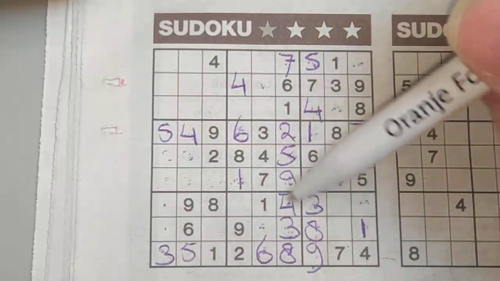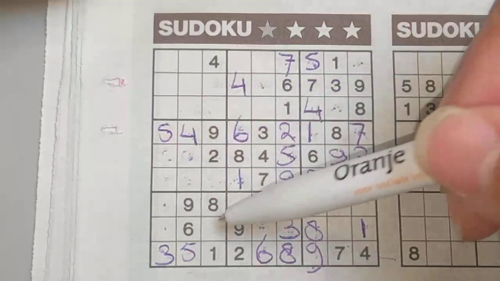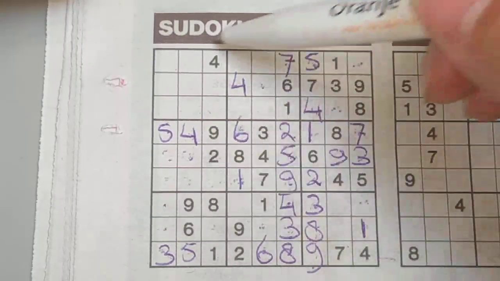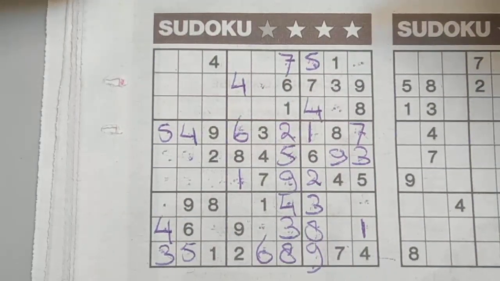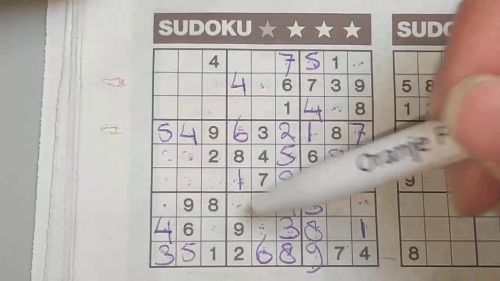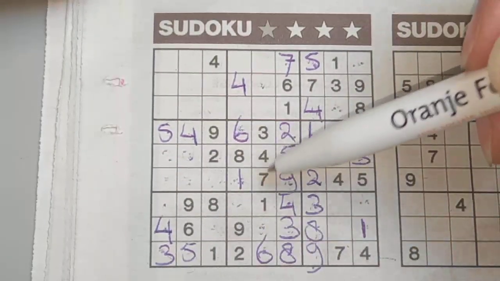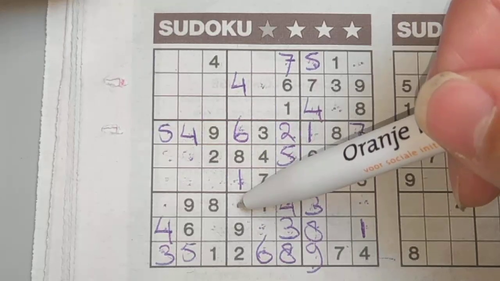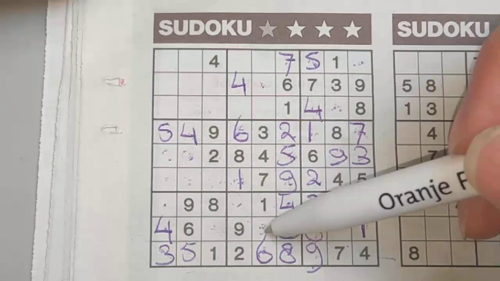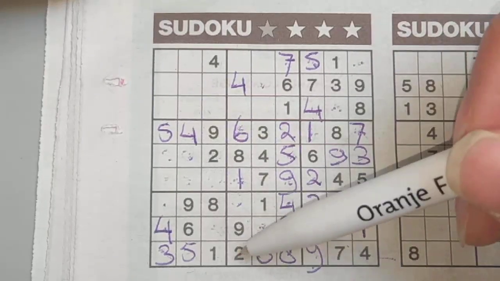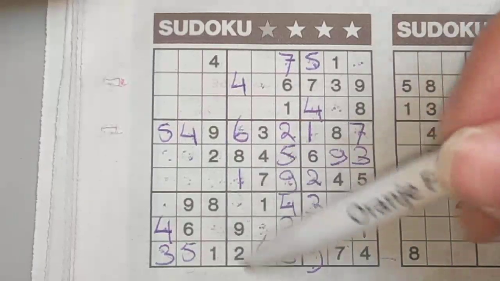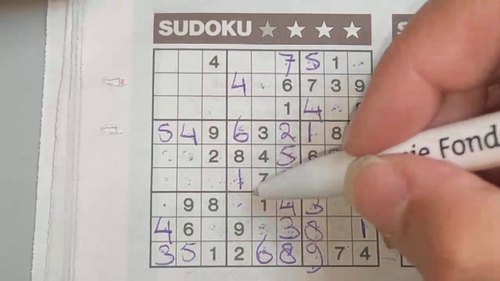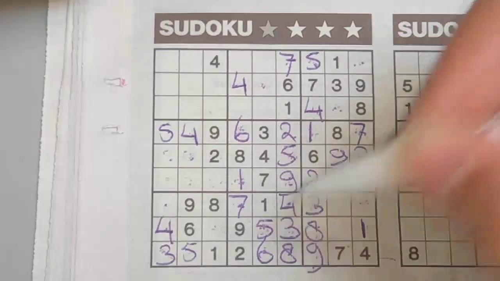4 in this row, 4 in that row, so in the row between, the only 2 places for the 4 should be here or there, but I see here 4. No 4 there, 4 should be here. These 2 numbers of this big square for the numbers 2 and 5. We have a 2 here. The 5 and the 7 are missing in this big square. We have a 7 here, no 7 there. 7 should be here, and the 5 goes there.